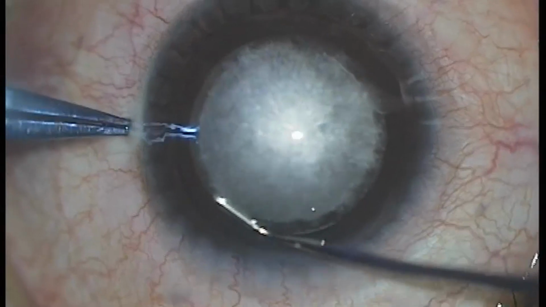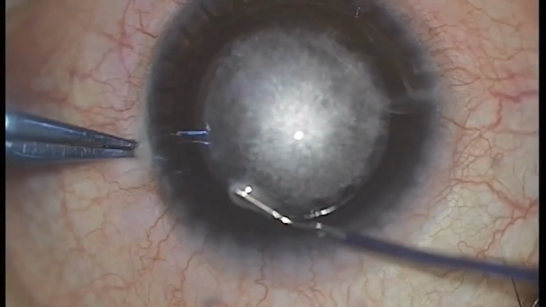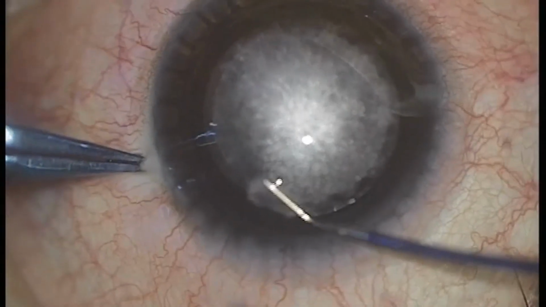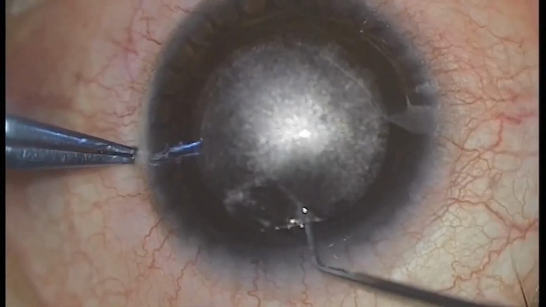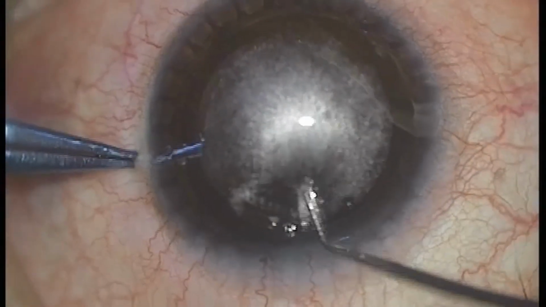Showing you another case. As a routine, initial anterior plane pocket was created on one side and posterior plane pocket was created on the other side.